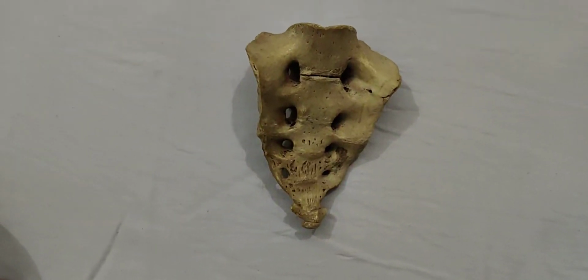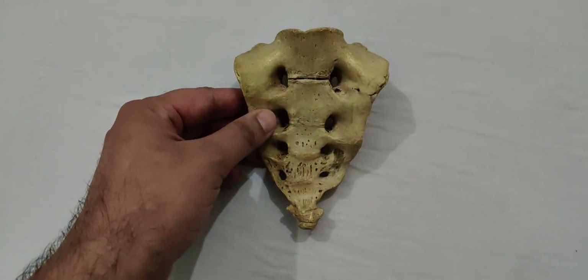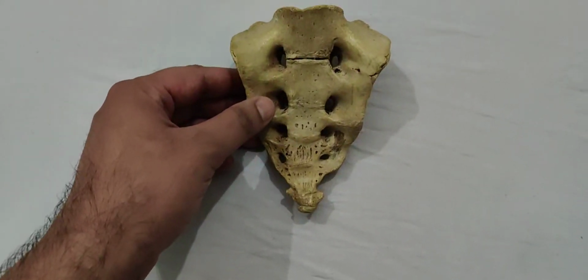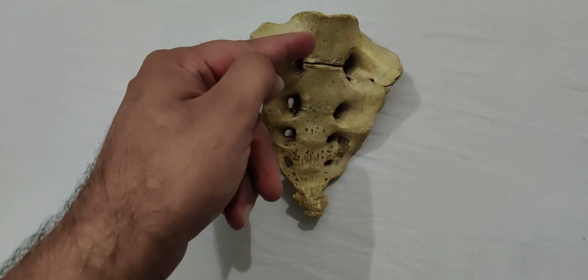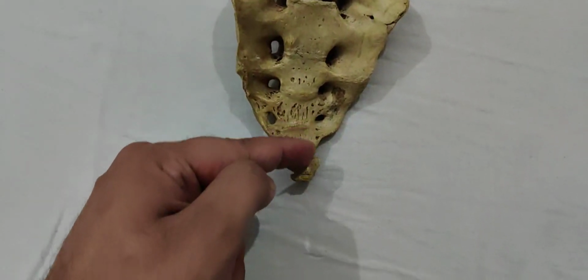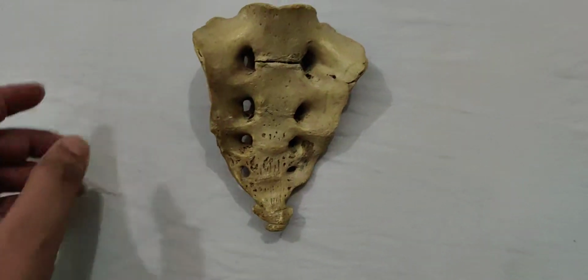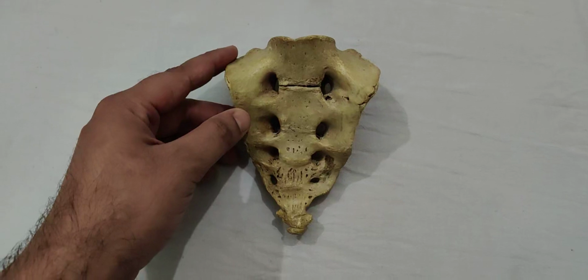Hello students. So now coming to the sacrum. Now here you can see that this specimen consists of the five sacral vertebrae S1, 2, 3, 4, 5 plus the coccygeal vertebrae also fused together. Right? So what is sacrum?